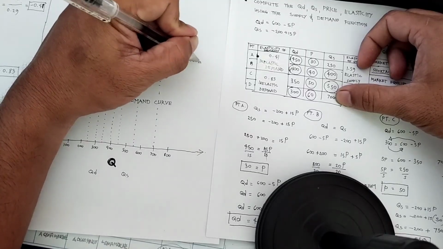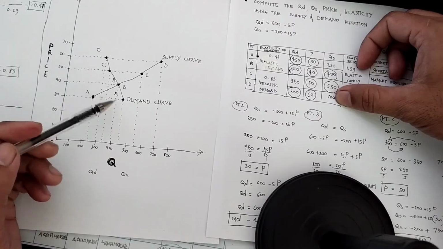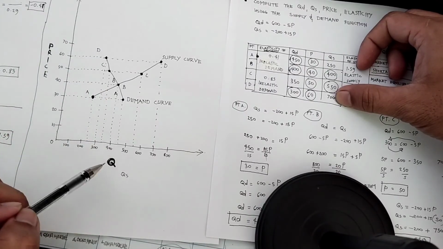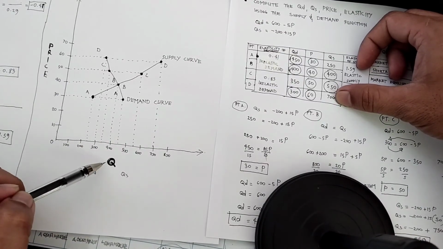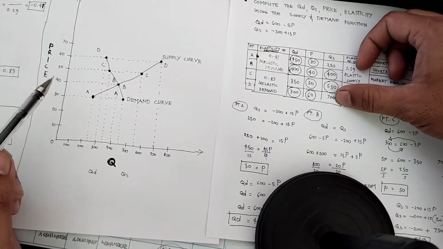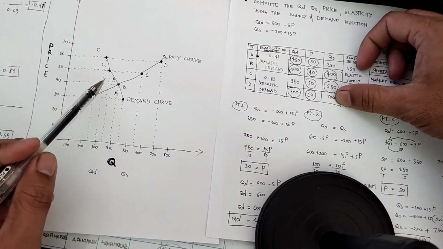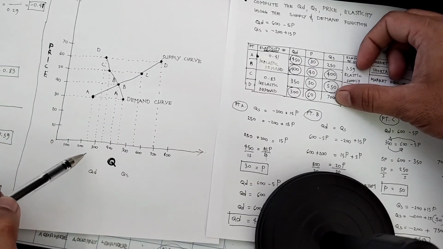Our demand curve is going downward because there is what we call an indirect relationship between X and Y, between quantity and price. When the price increases, quantity demanded decreases. That is emphasized in the demand.